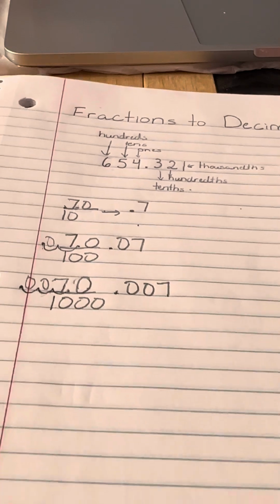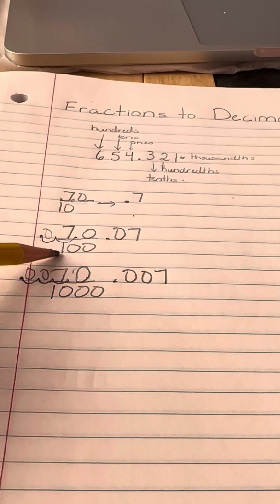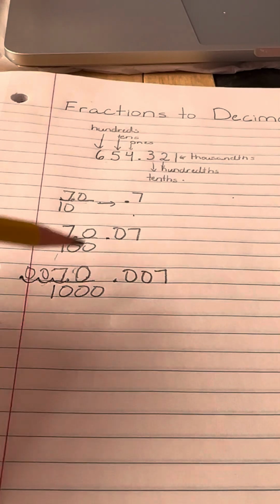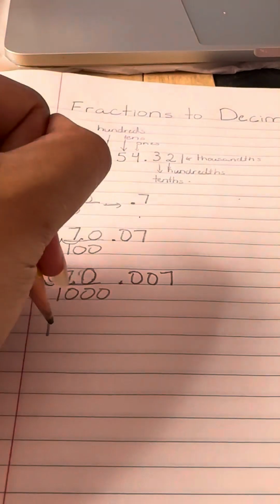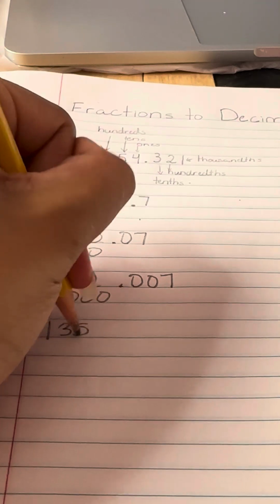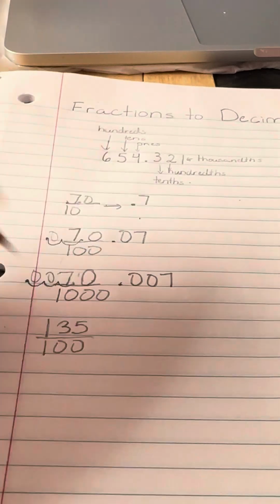All right, so what if we have a number like this? So we know 7 over 100 is 0.07, but what if we have a number like 135 over 100?